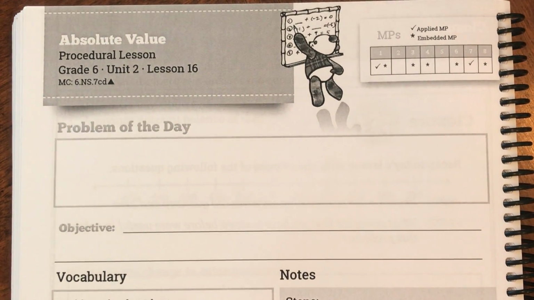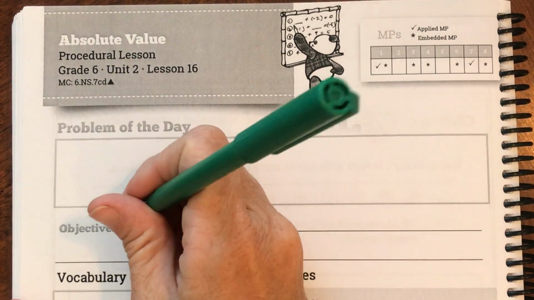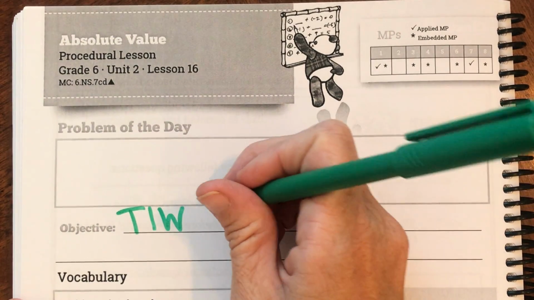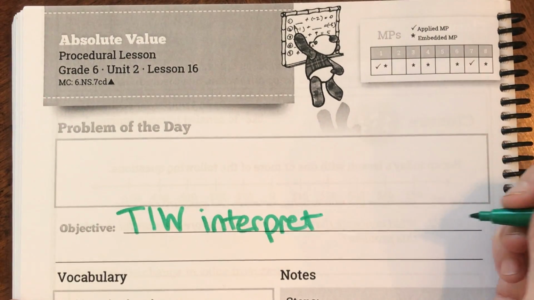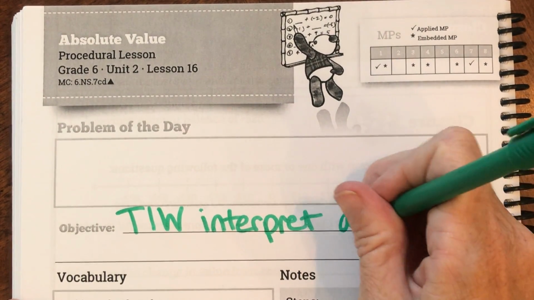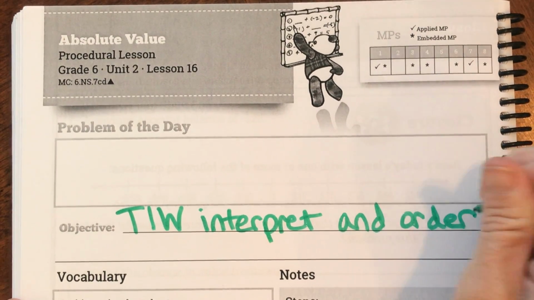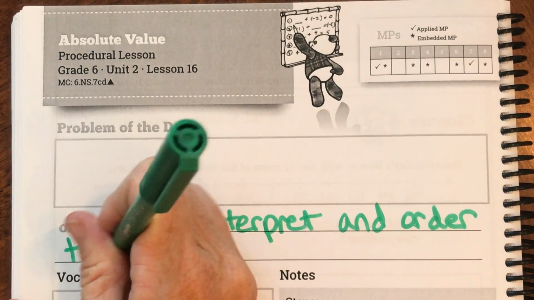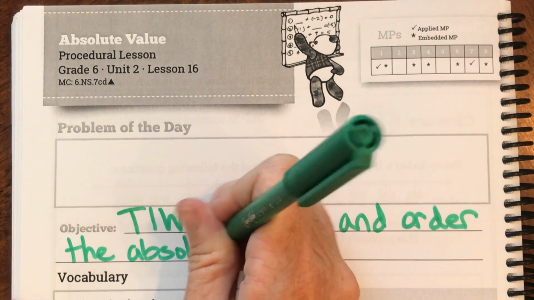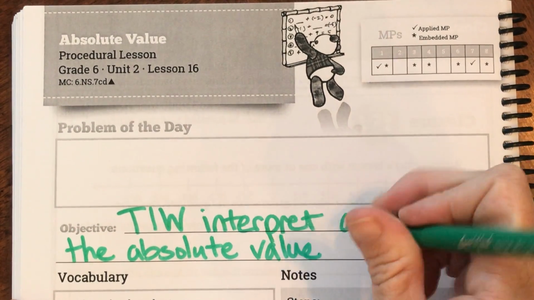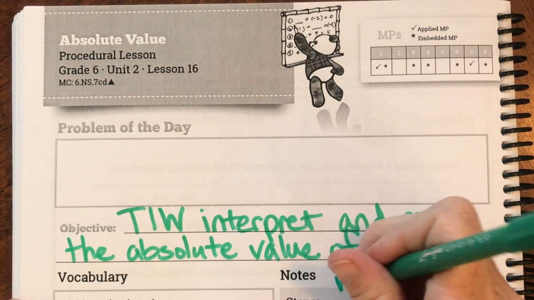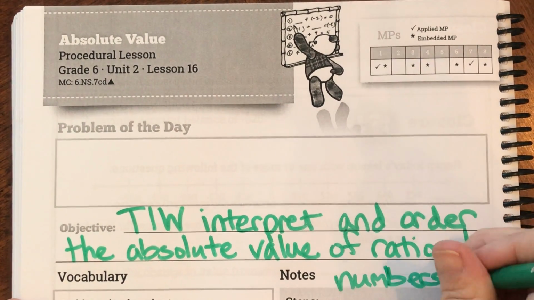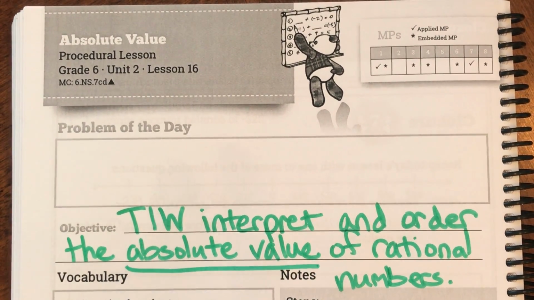Today we are on page 223 of your student journal. And our goal, or our objective, is: today I will interpret, which means make sense of or understand, and order the absolute value of rational numbers, period.